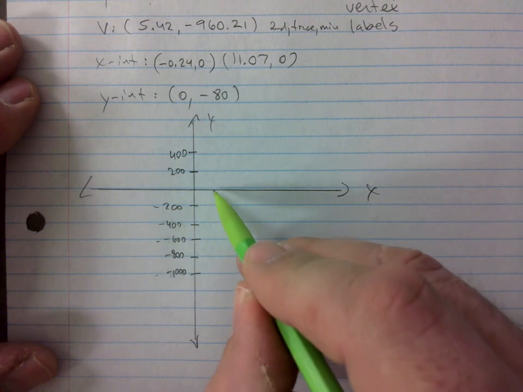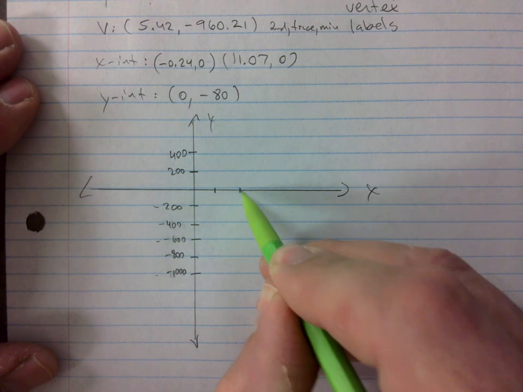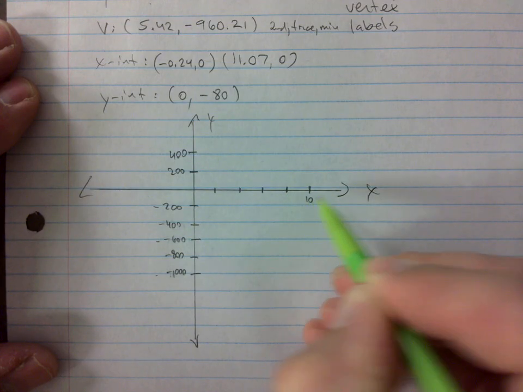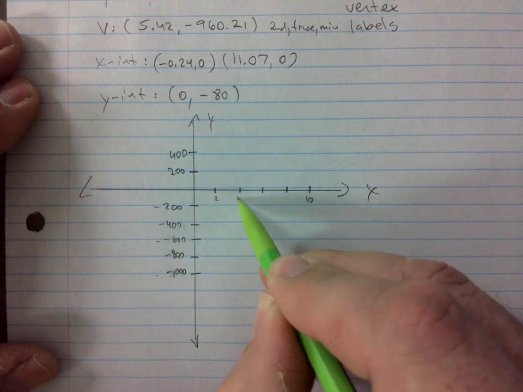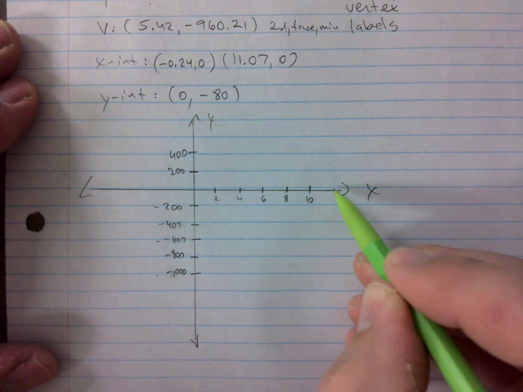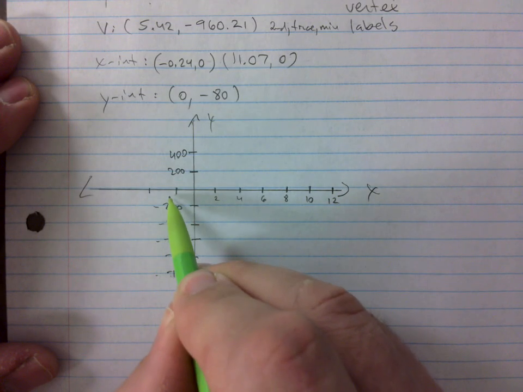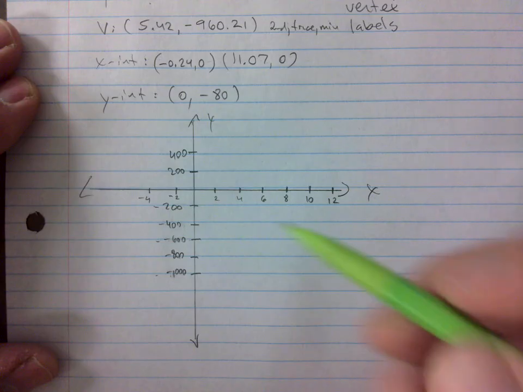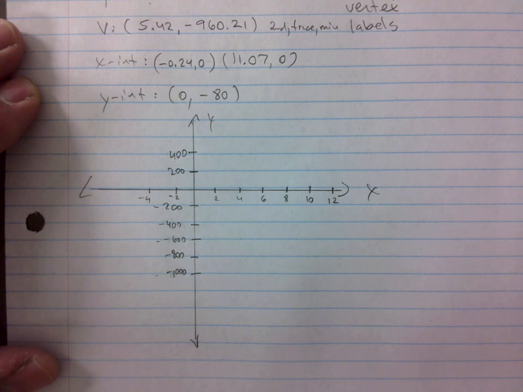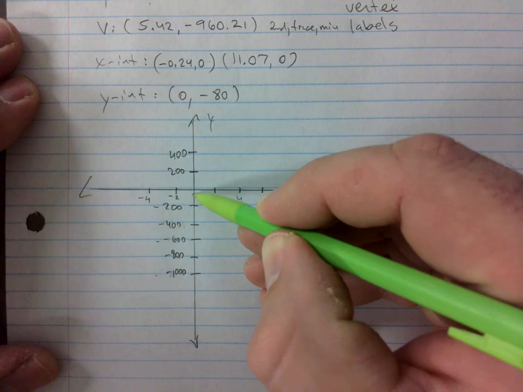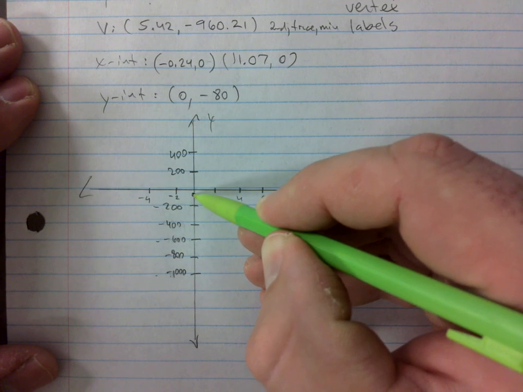I'm going to try by 2s. 2, 4, 6, 8, 10. So this will be 12. This is negative 2, negative 4, and so forth. That is going to work for me. So 0, negative 80 is right up. This will be negative 100, so negative 80 is right about there.